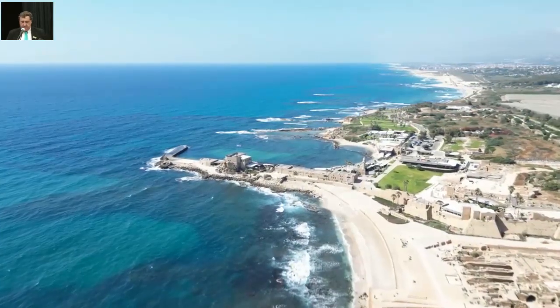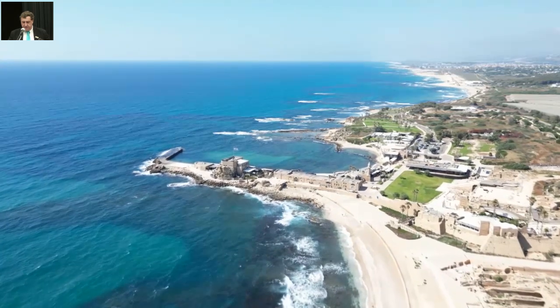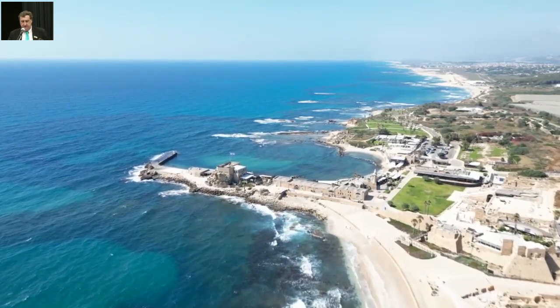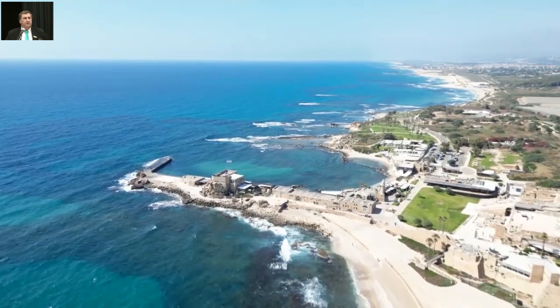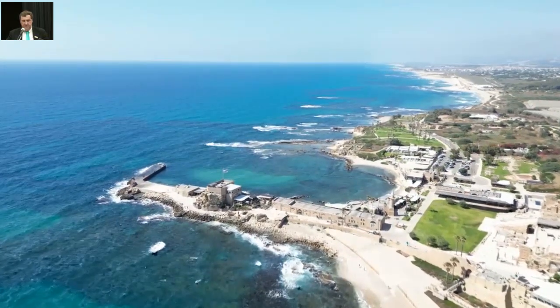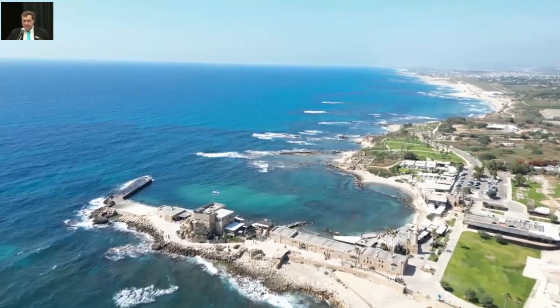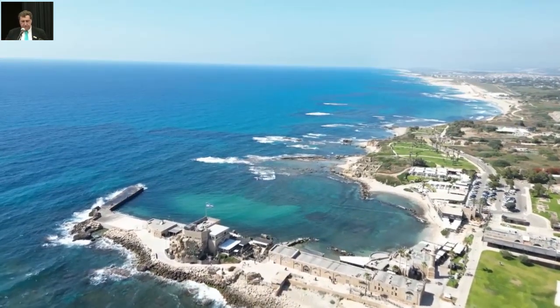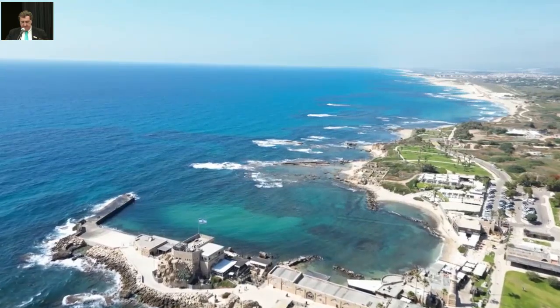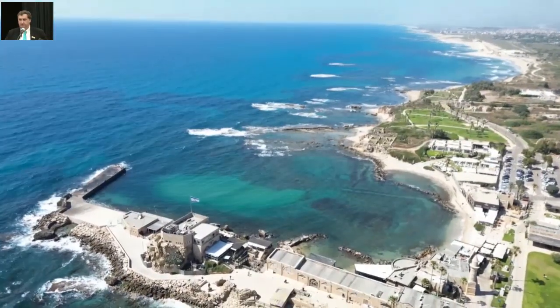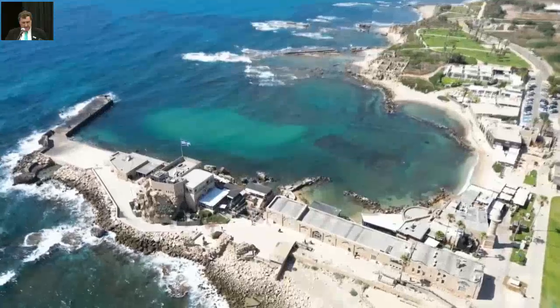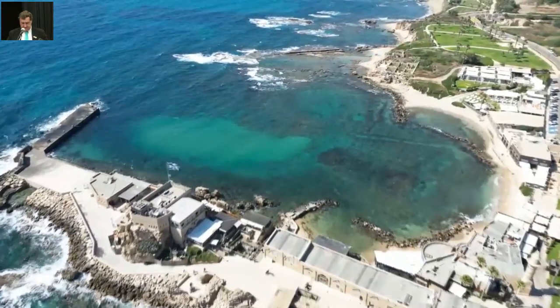Now, when the newly converted Apostle Paul was in danger in Jerusalem, the Christians there accompanied him to Caesarea and sent him off to his native Tarsus on his first missionary journey, I think it was. Now, he visited Caesarea also between his second and third missionary journeys in Acts 18, and he later stayed there several days with Philip the deacon. And that's the port there.